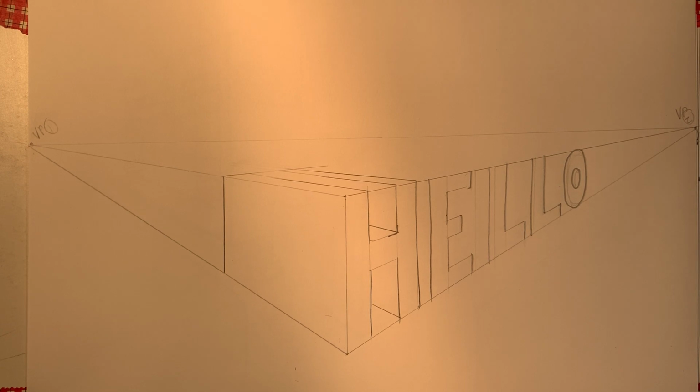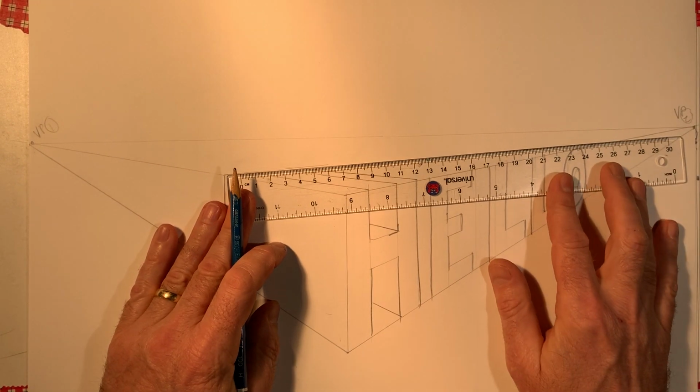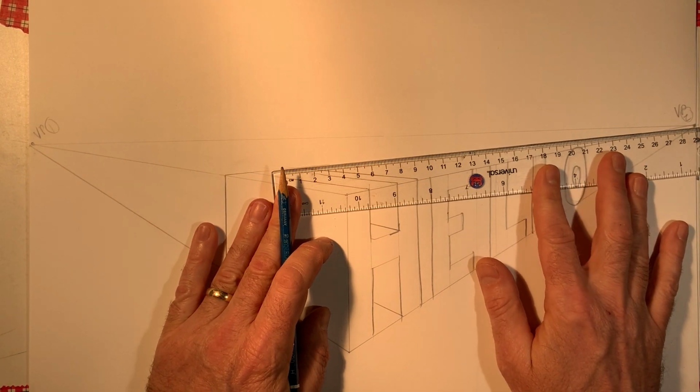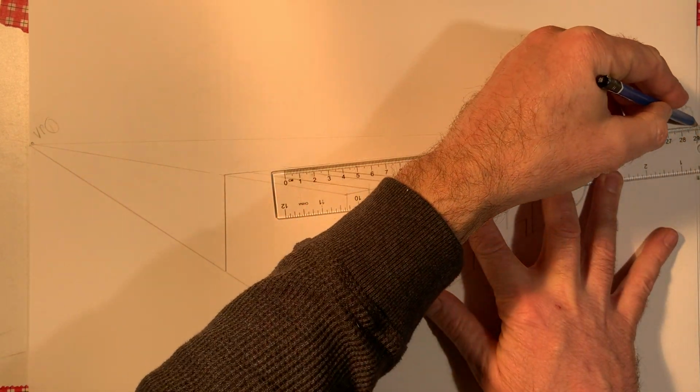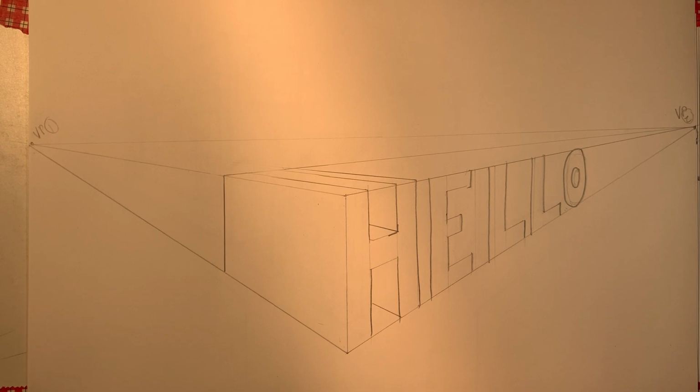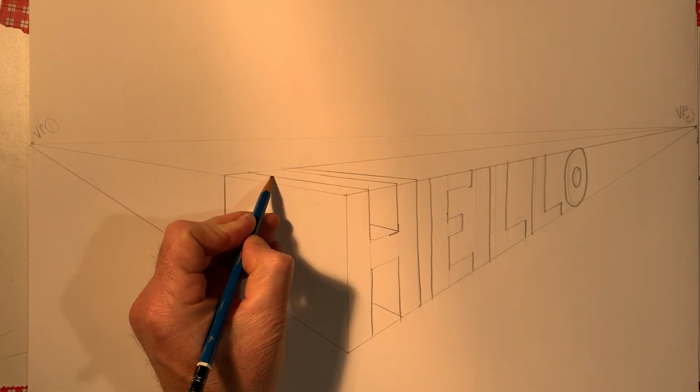And actually, you know what I'm going to do is continue that line all the way back, because all my letters are going to end on that line. That's going to be my cutoff line for all these letters. Okay, so let's take a look at this.